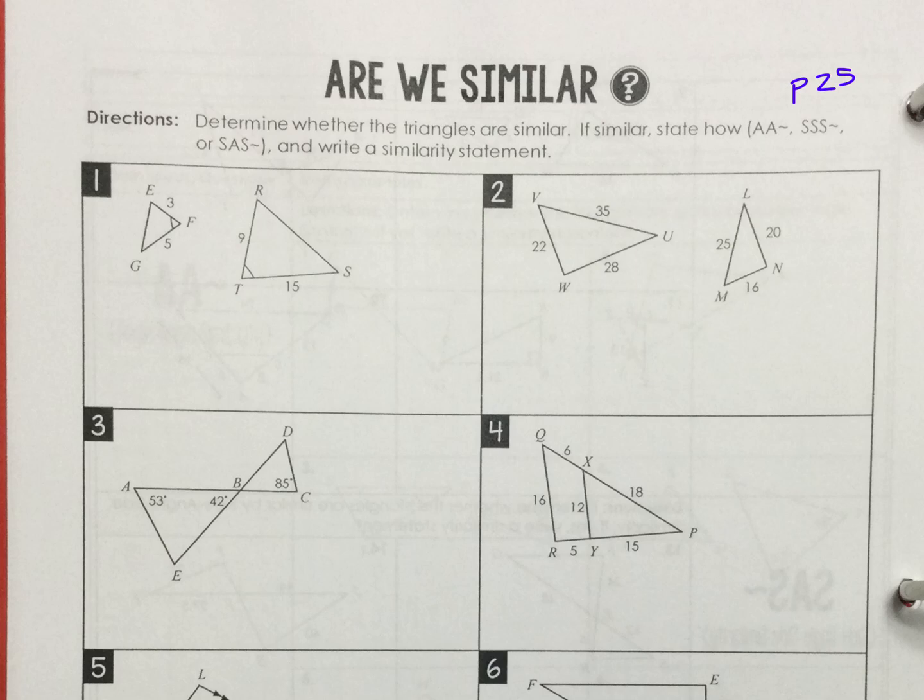This is page 25 in your packet. We're going to practice doing our AAs, SSSs, and SASs a little bit more. So this first one, it looks like it might be a side angle side because that's the information I have. So I'm going to go ahead and write side angle side.